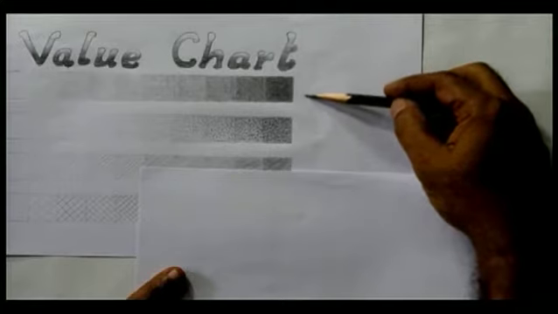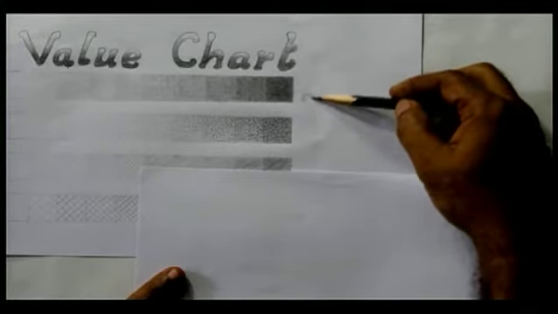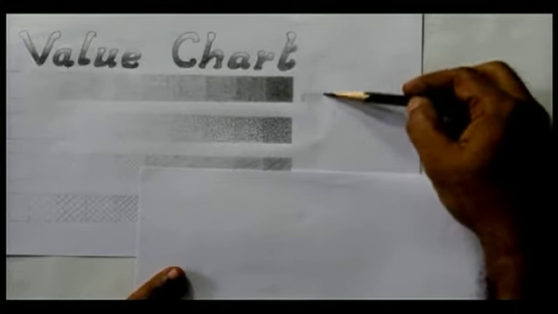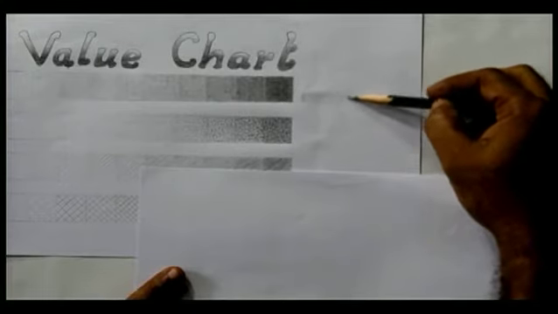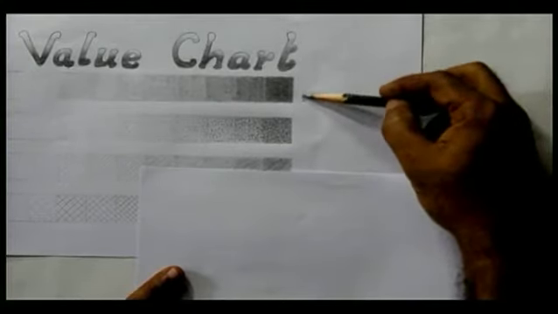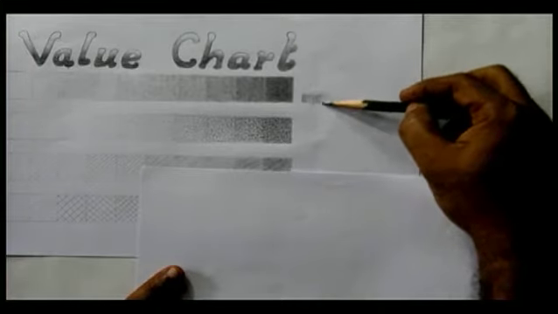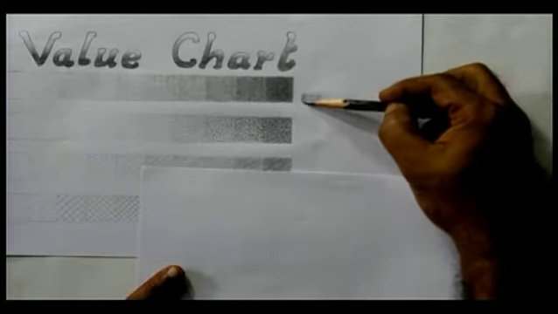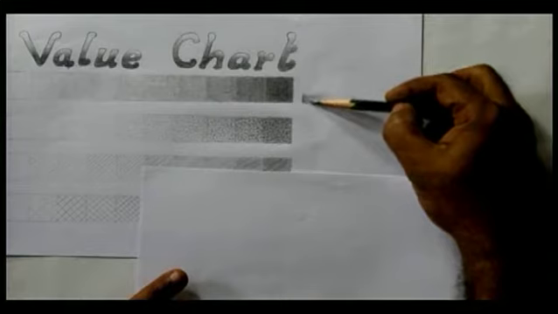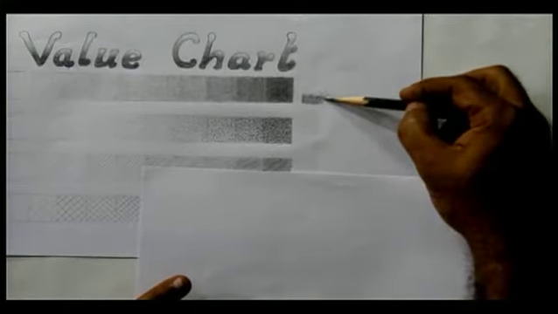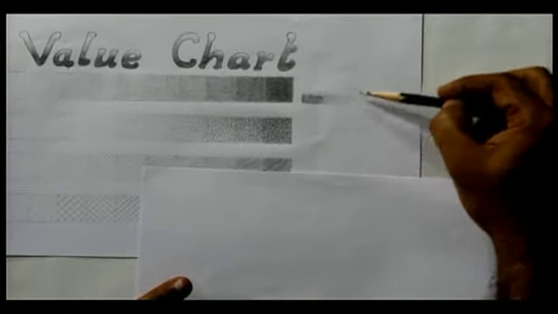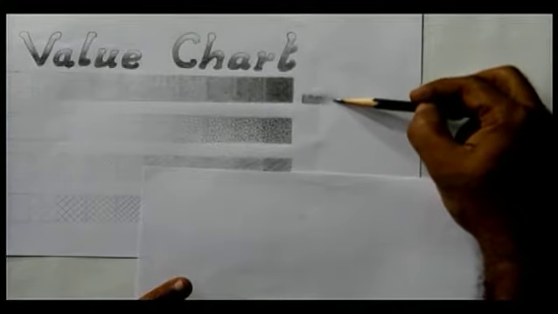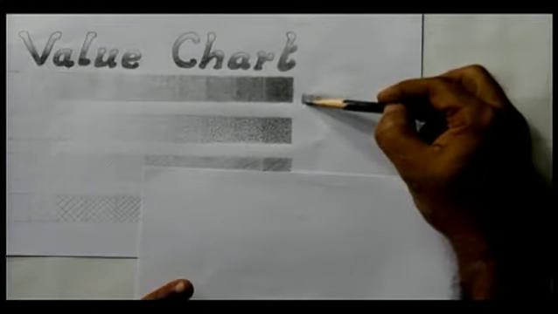I use vertical linear movement to create tones in the first row. You have surely noted that the light source is from the right.